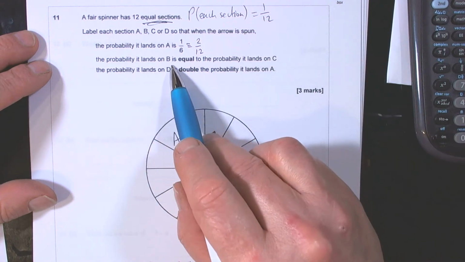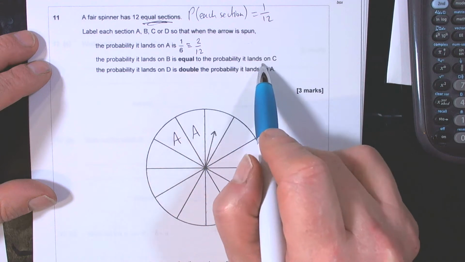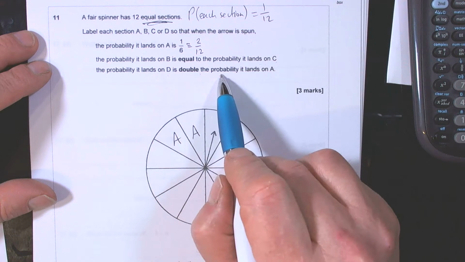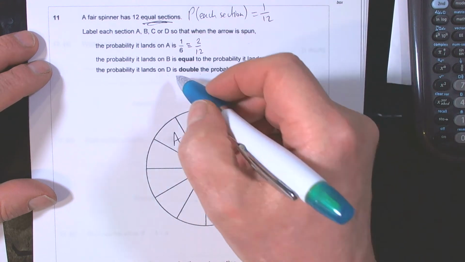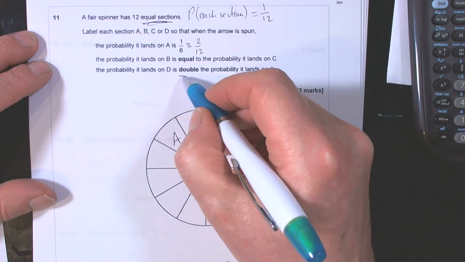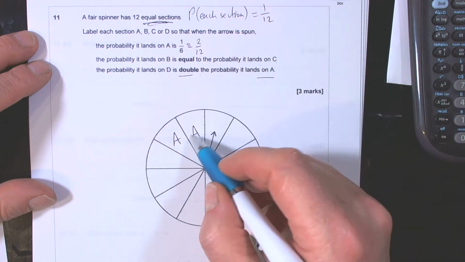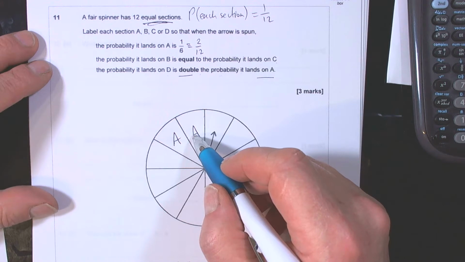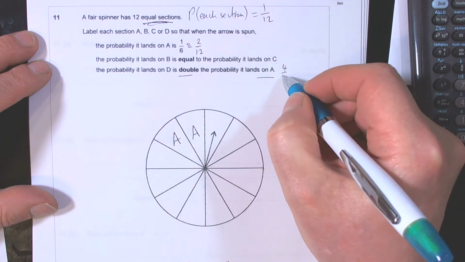The probability that it lands on B is equal to the probability that it lands on C. The probability that it lands on D is double the probability that it lands on A. Okay, so let's do this one next. So if D is double what it lands on A, well, we labelled 2 for A, because that was 2/12. So this must be 4/12.